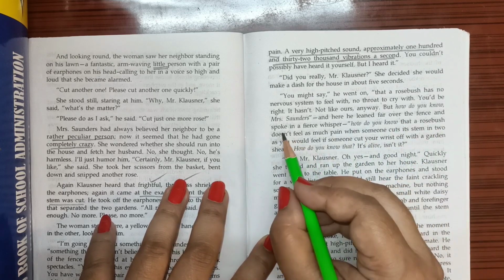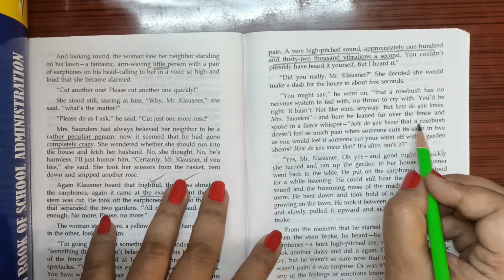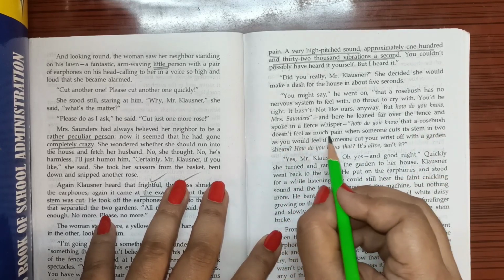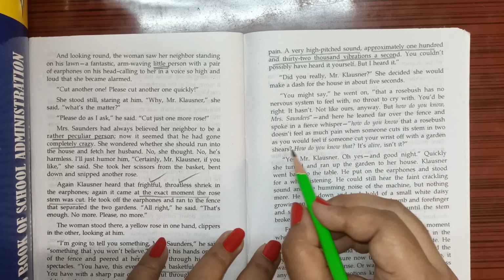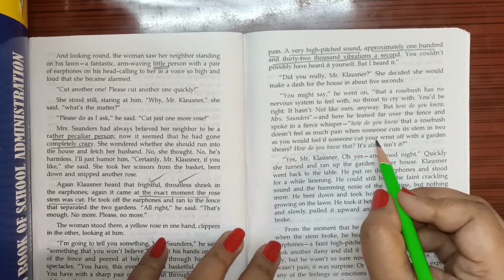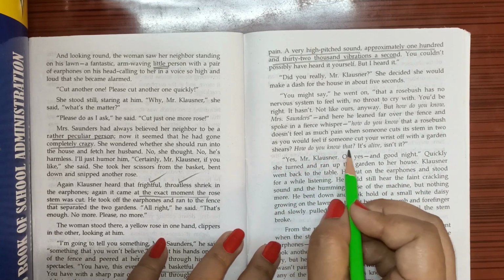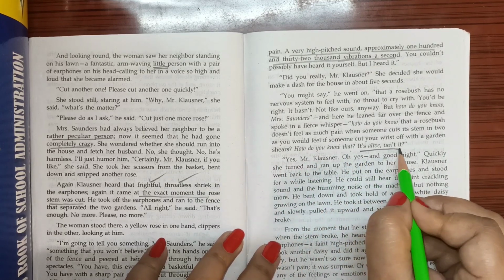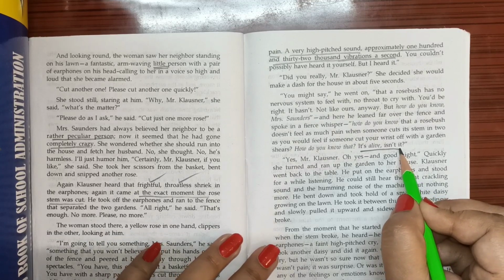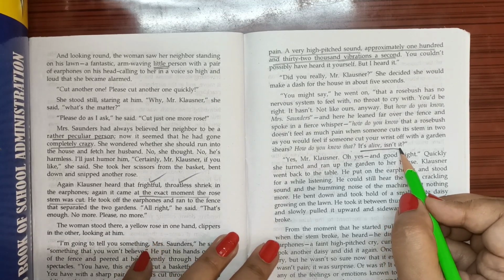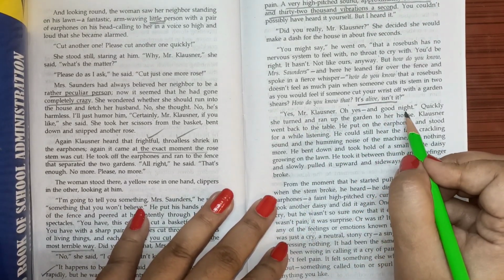over the fence and spoke in a fierce whisper. How do you know that a rose bush doesn't feel as much pain when someone cuts its stem in two as you would feel if someone cut your wrist off with a garden shears? How do you know that? It's alive, isn't it? We all know that plants and trees have life. Yes, Mr. Klausner, oh yes, and good night.